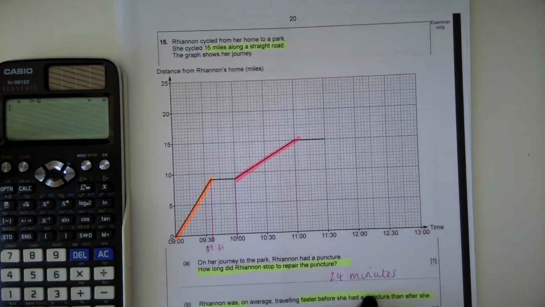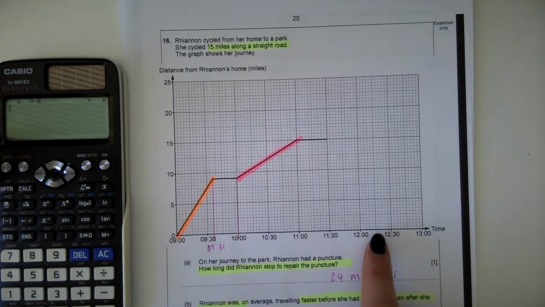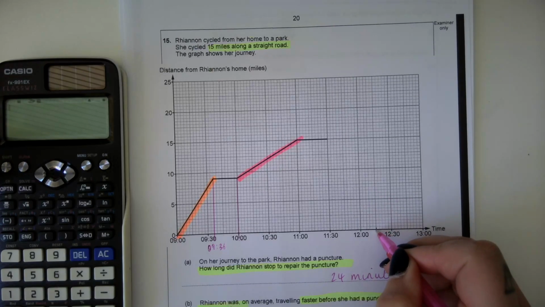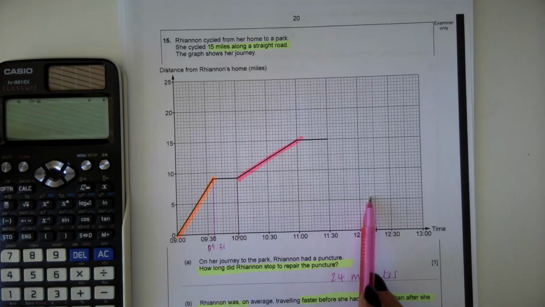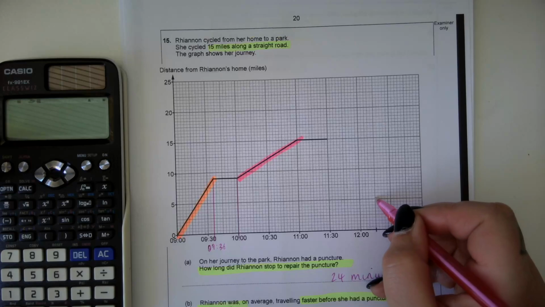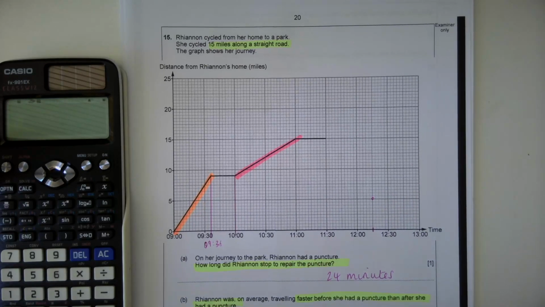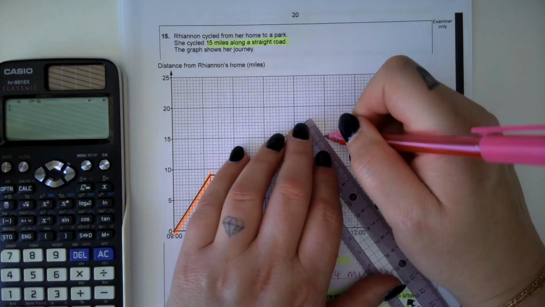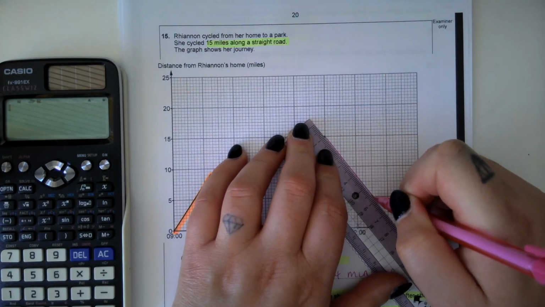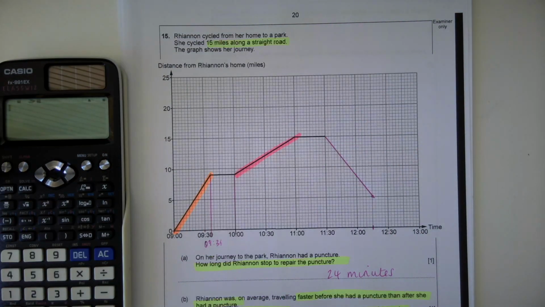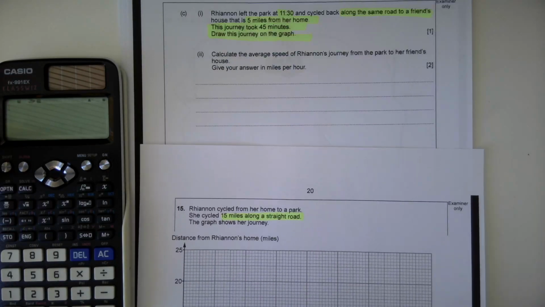So from 11:30, 45 minutes would be at 12:15. She's only travelling to 5 miles away from her house. So this is where her friend's house is. So we're going to join that line onto the graph there. I did it in pen, guys, so you could see it nice and clearly. Obviously, please do it in pencil in case you need to rub it out.